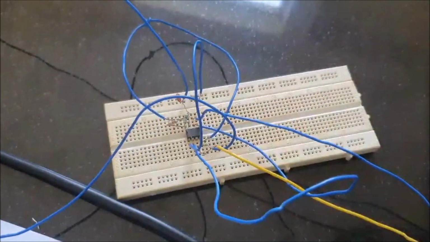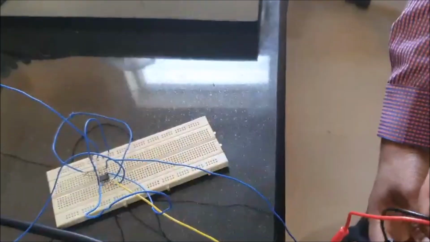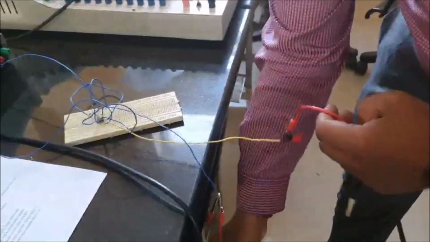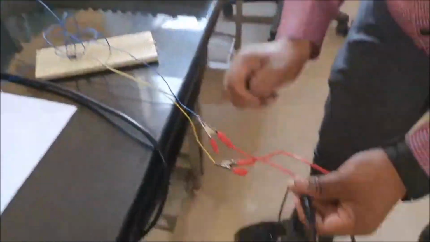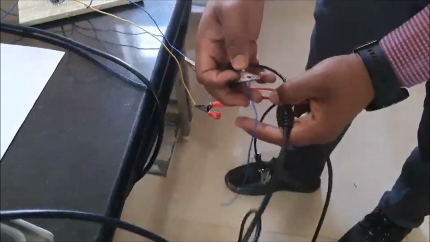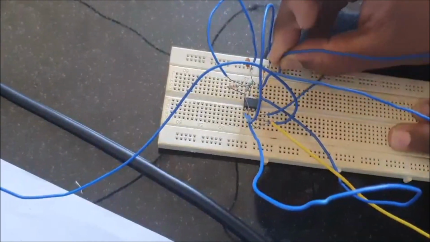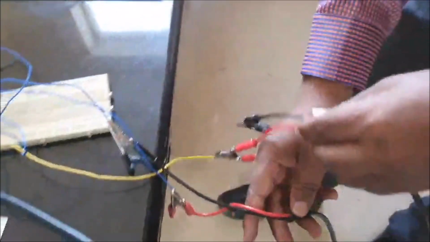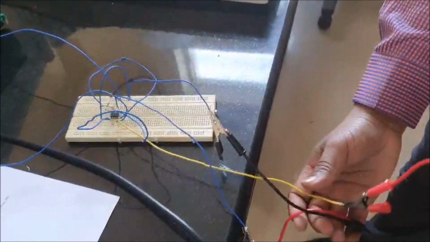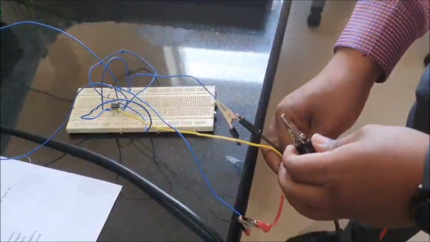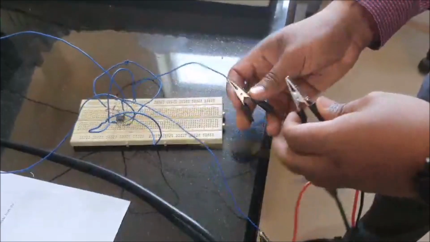Okay, another one is the ground connection. This is the ground connection. I will connect this to the breadboard ground connection, that is column 4. And we have the channel 1 ground. I will again connect this to the channel 2 ground.